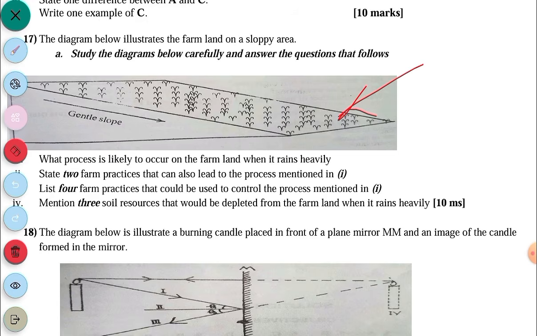So list 4 farm practices that could be used to control the process mentioned in I, which is soil erosion. The farmer can plant cover crops. Also, he can practice terracing. So the third one is contour plowing. Then also he can practice agroforestry.